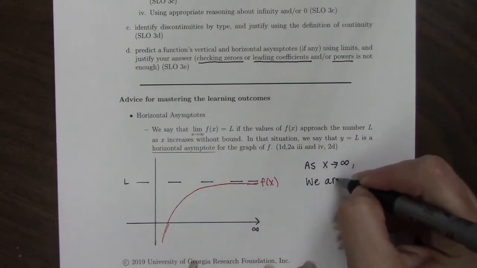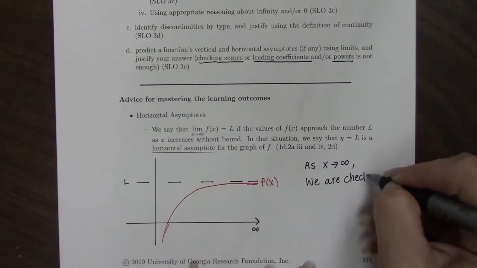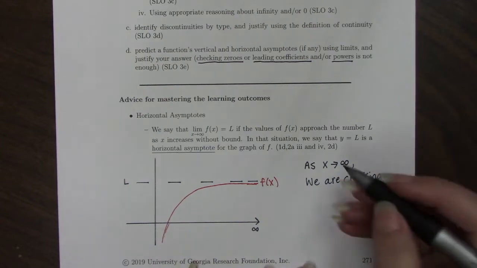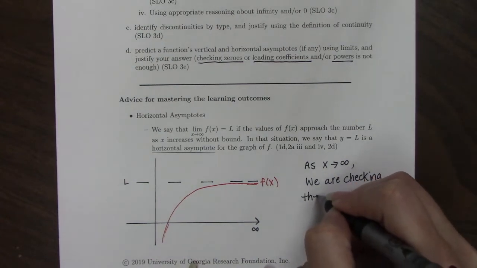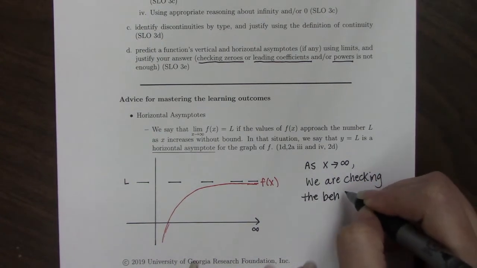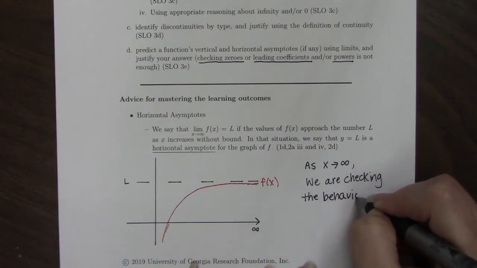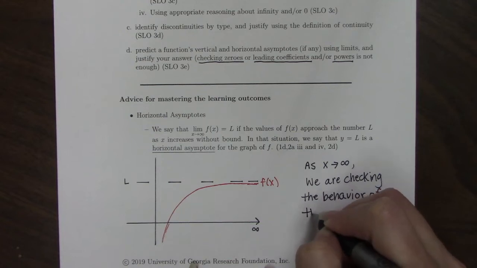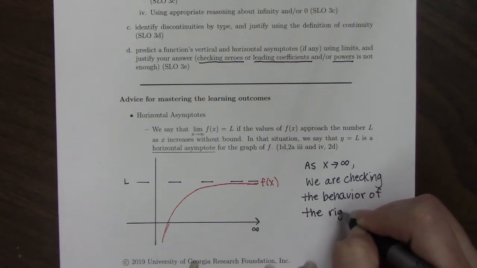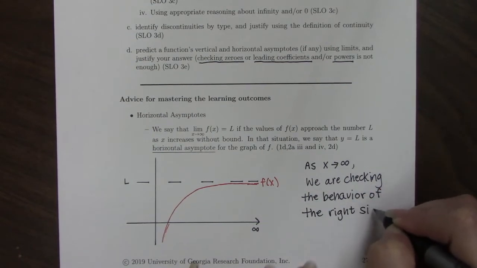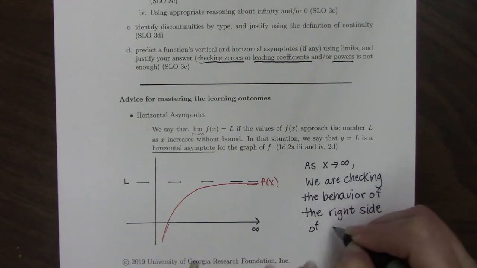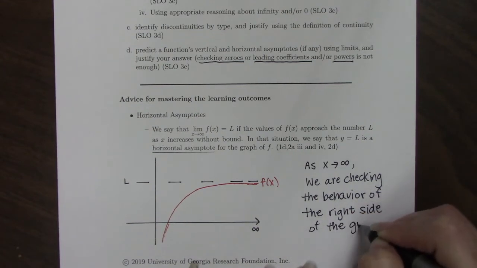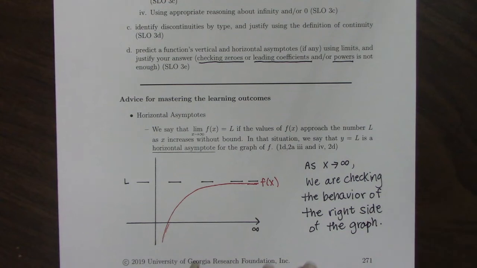we are checking the behavior of the right side of the graph.